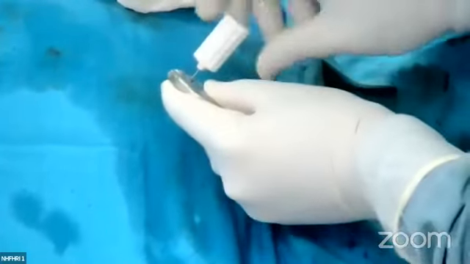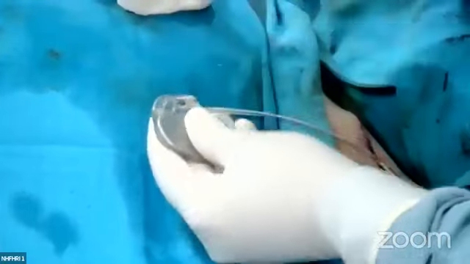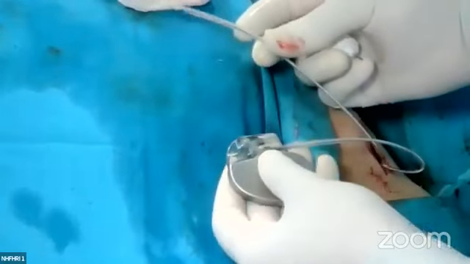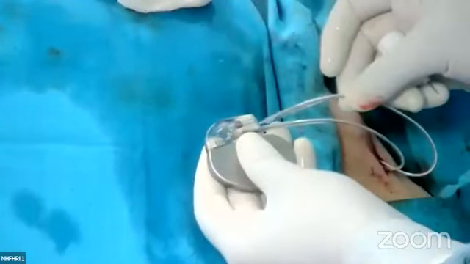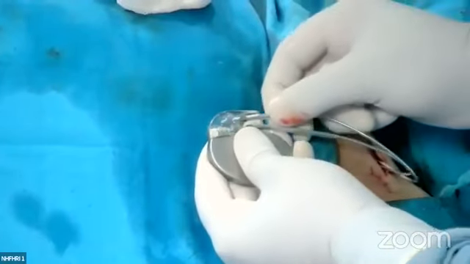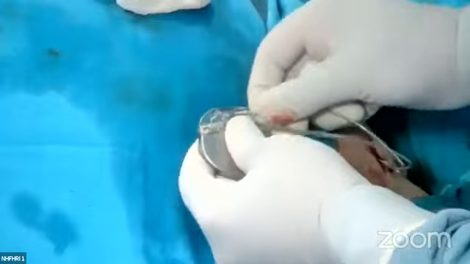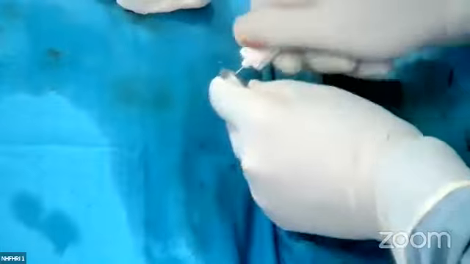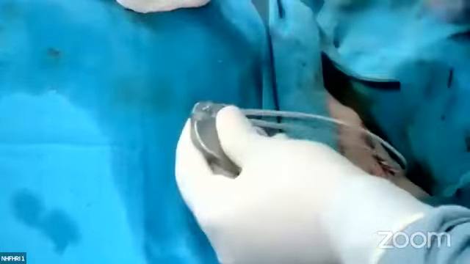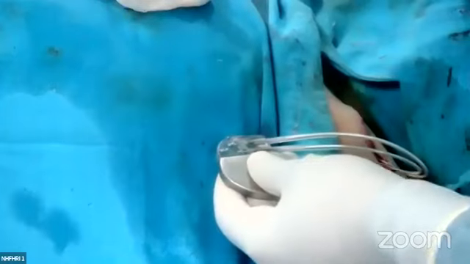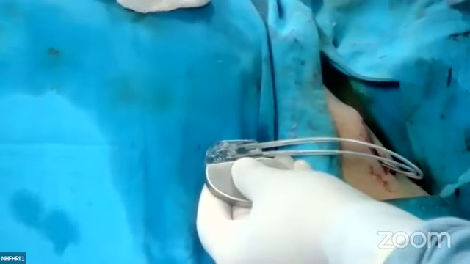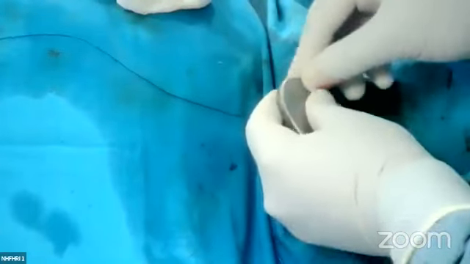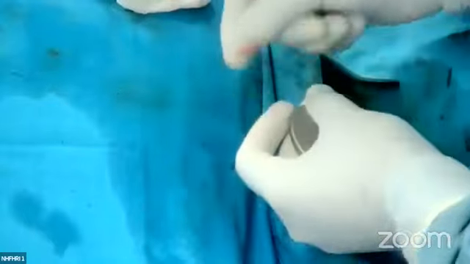So I am fixing the ventricular lead, screwed. Now this is the atria. This is the atrial lead. The atrial lead is also screwed. Now the battery, sometimes with silk, we fix with the muscle so that it does not move downwards. Give the space, please.